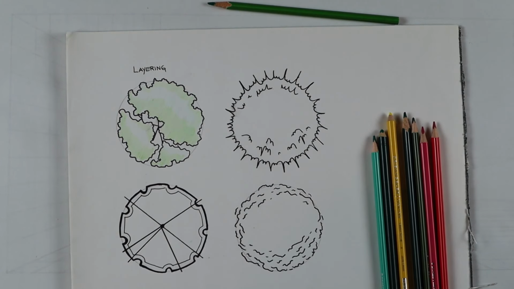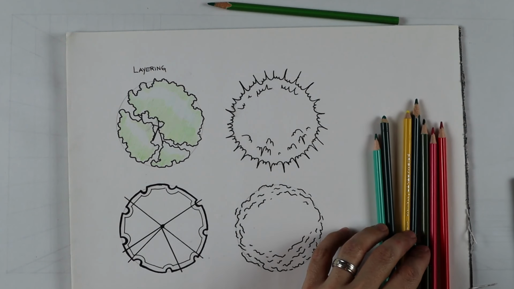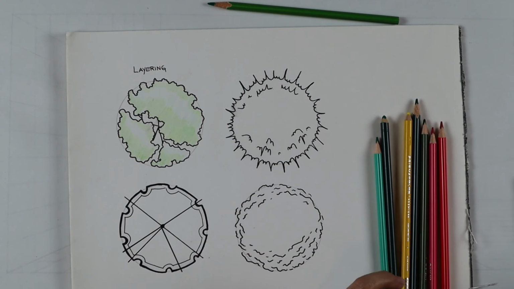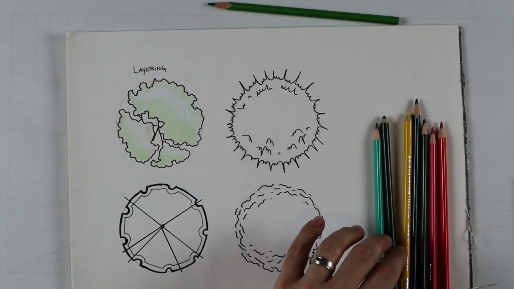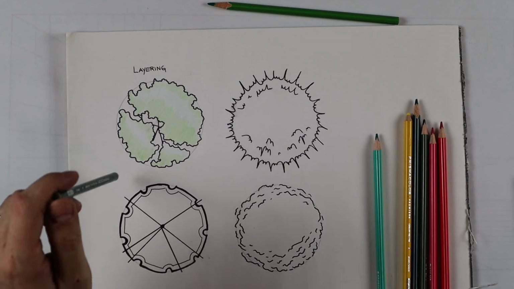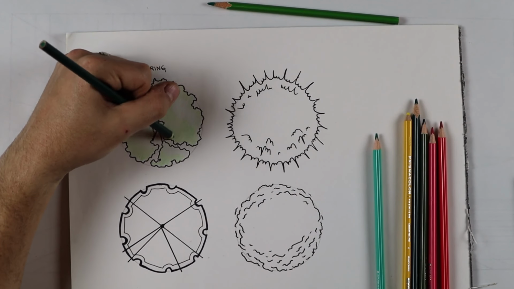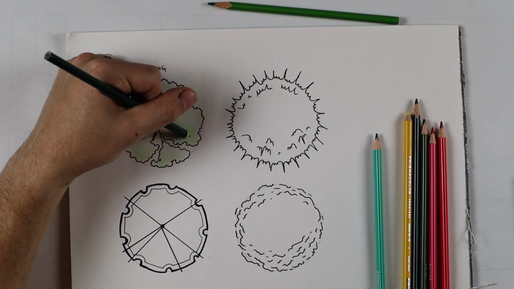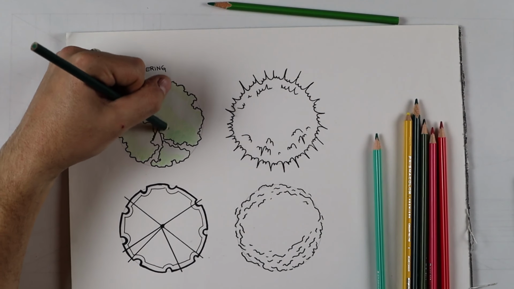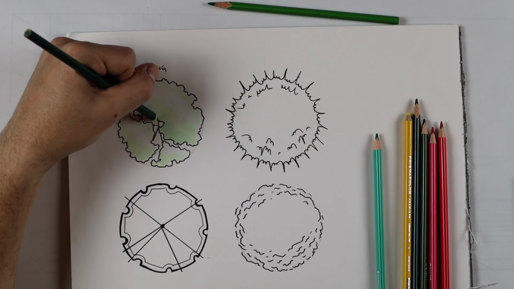Okay, and so now we have a nice green tree, and even if we wanted to, we could add little highlights of yellow, or if it had a particular flower, we can add little highlights of color for the flowers or fall color that it might be. I'm going to come just one last time with a slightly darker green. This is more of a grass green, and I'm just going to do one last layer on the bottom, just to layer it in. A little more depth to it.